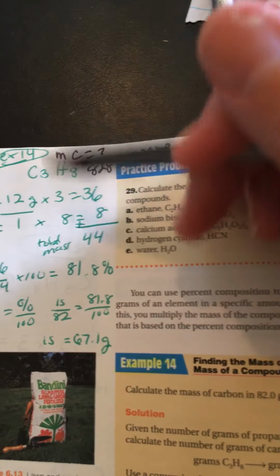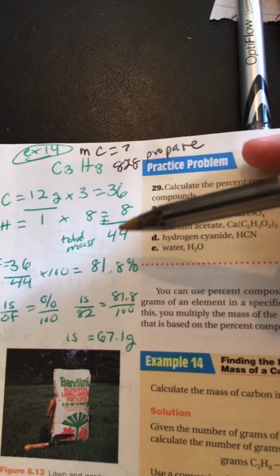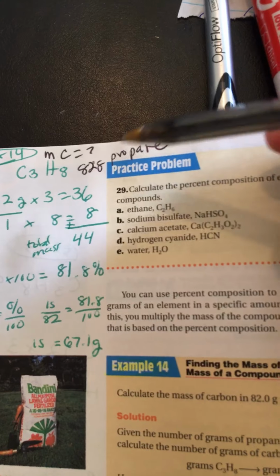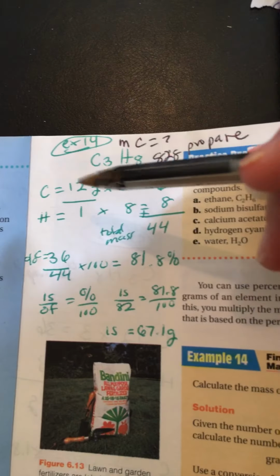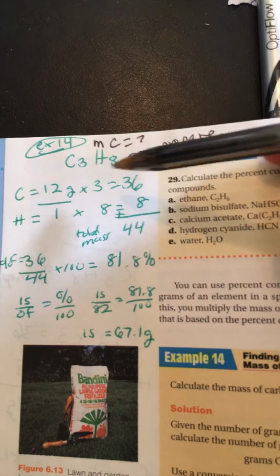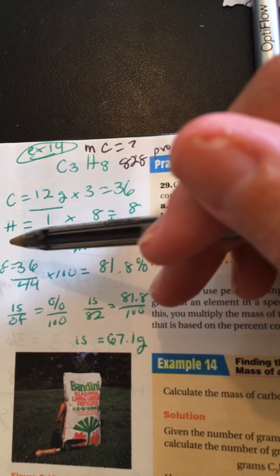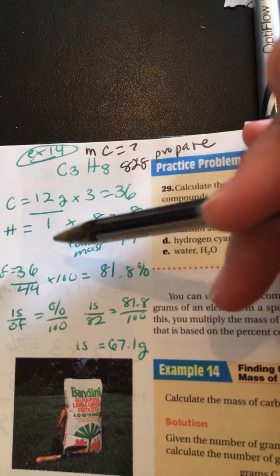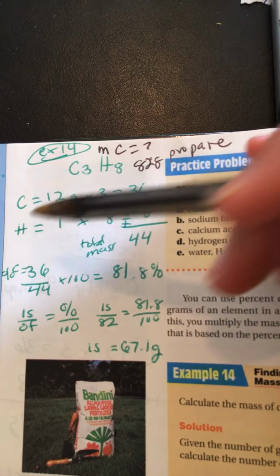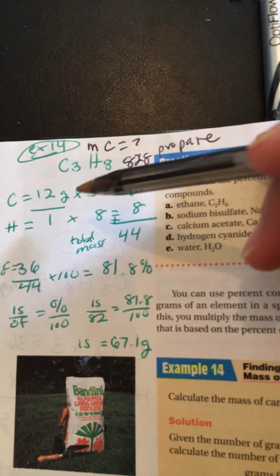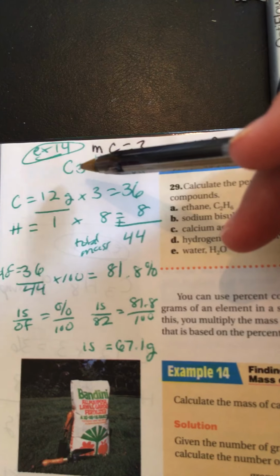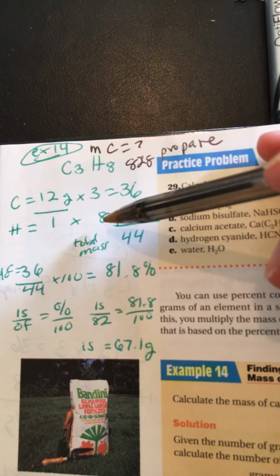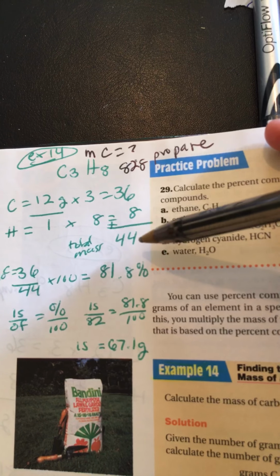Now, before I can do this problem, I need the molar mass of propane, so I have the whole. So I list my elements vertically, carbon and hydrogen. I look up their molar mass on the periodic table. Carbon is 12, hydrogen is 1. I multiply it by how many I have. I have 3 carbons and 8 hydrogens. I multiply it and add them up.